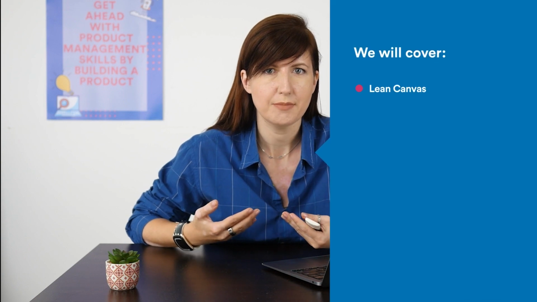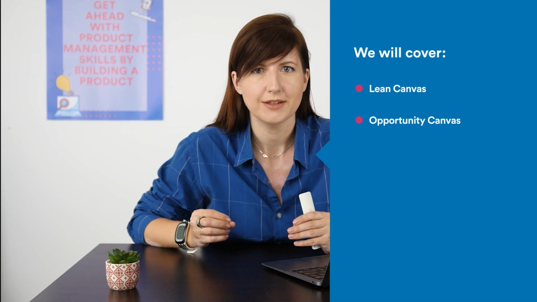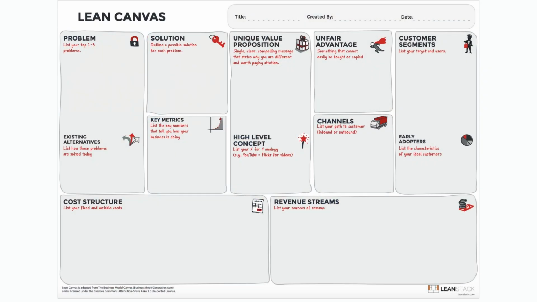Let's continue talking about the alignment techniques. In this video, we will briefly cover the lean canvas method, opportunity canvas method, and working backwards method. Let's begin by talking about the lean canvas. The lean canvas is an adaptation of a business model canvas created by Ash Maurya, entrepreneur and author.